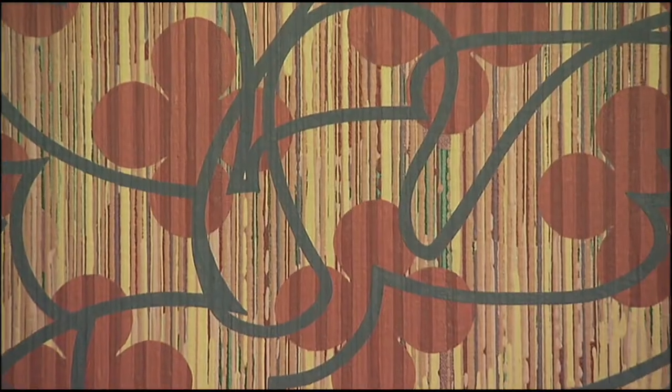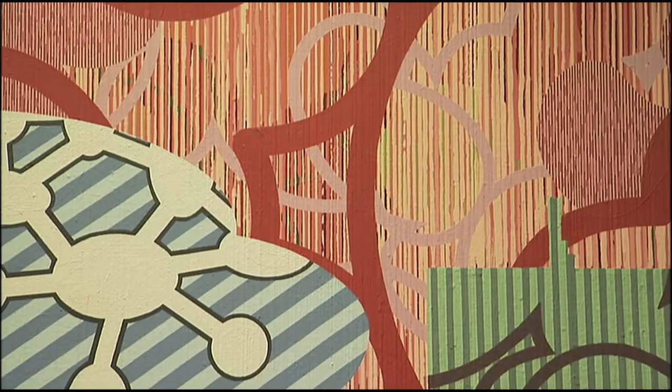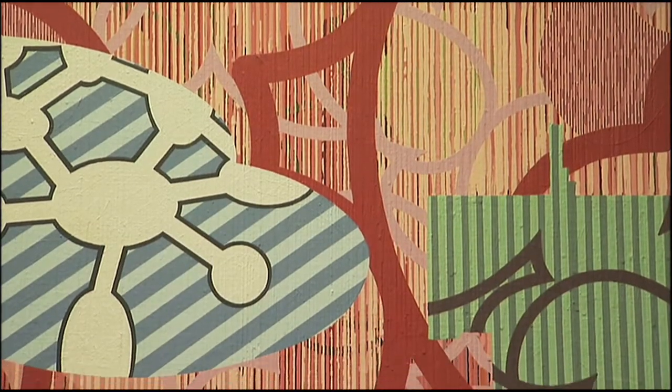Prehistoric imagery, biology, cave paintings, biological forms, microscopic forms, geometric forms, asymmetrical forms, symmetrical forms, anthropomorphic images.